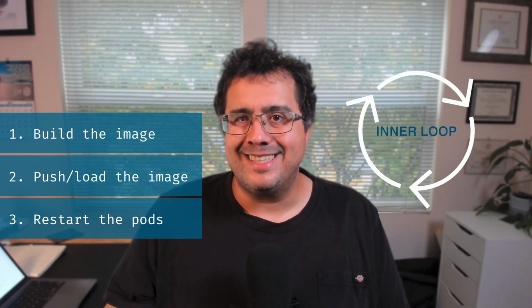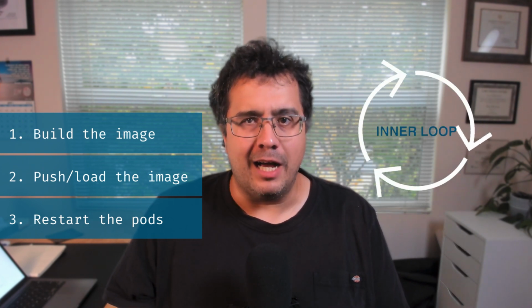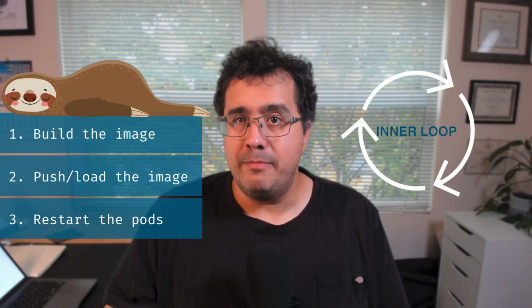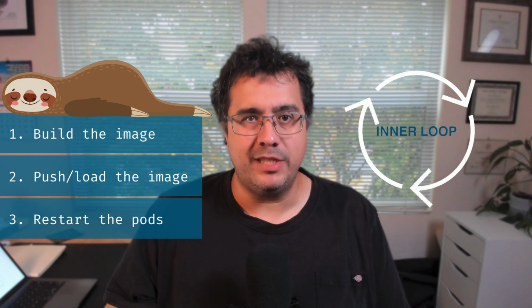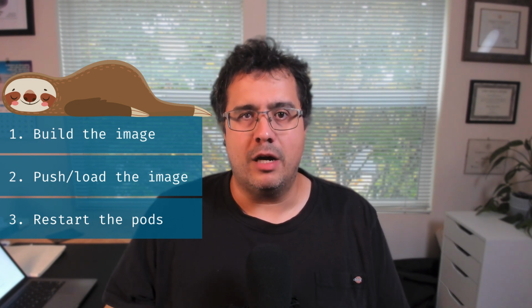What I went through now was my inner loop, or my development workflow. If you noticed, the change itself was very trivial and it didn't really take me a lot of time, but the majority of time was spent building and pushing the image and waiting for the pod to restart. Now let's see how we can speed this up with Signadot.